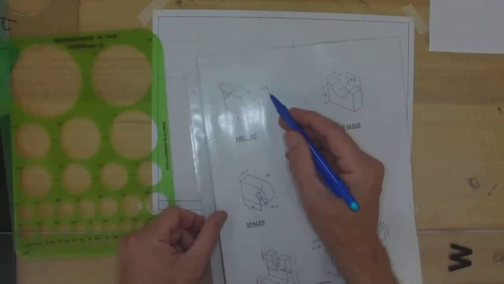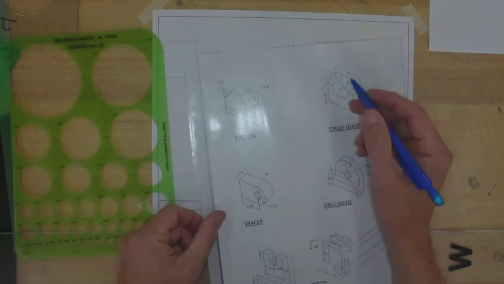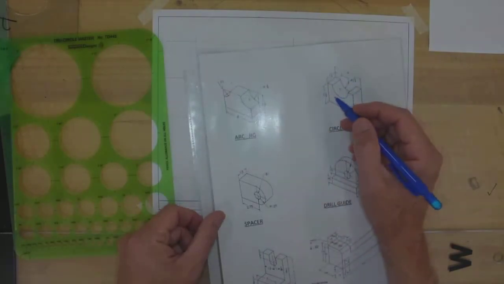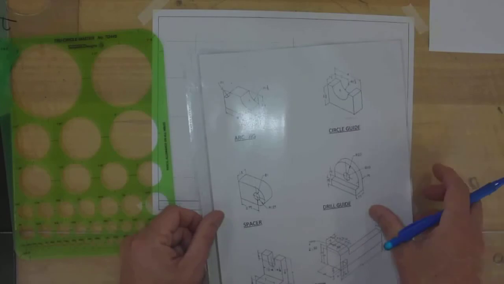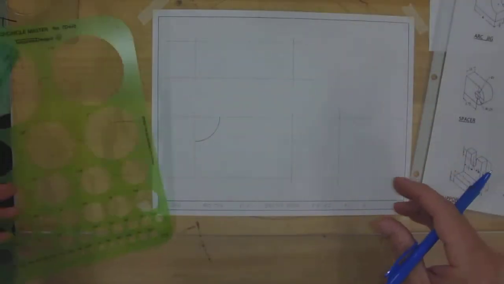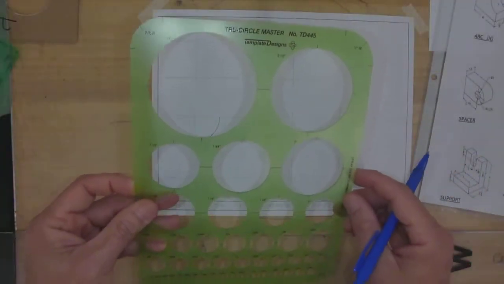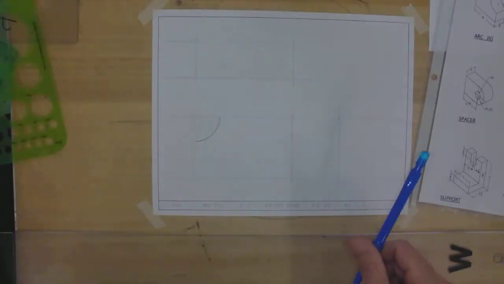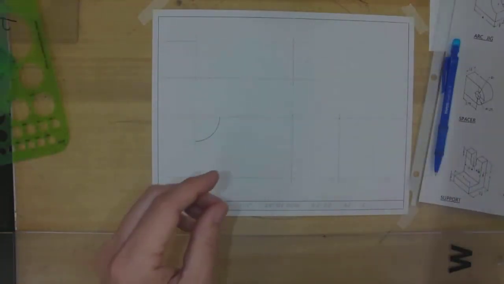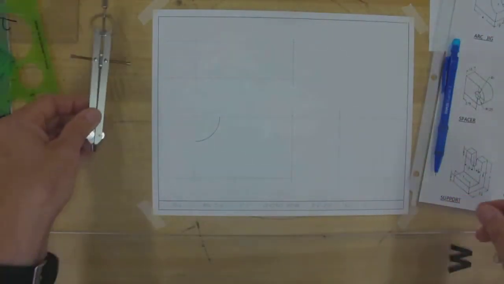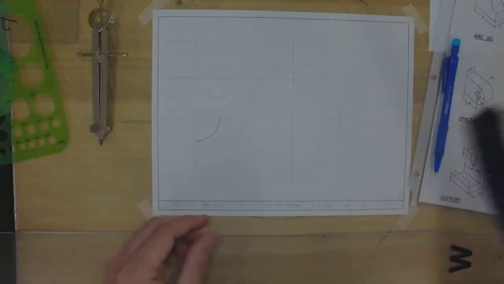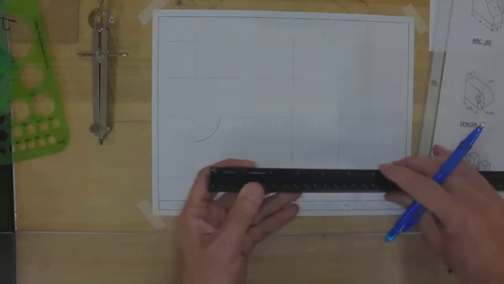Oh, let's see, 1 3/8 times 2 is 2 3/4, right? I don't have a 2 3/4, so I'm stuck using the compass. It's okay. So you can measure over 1 3/8.